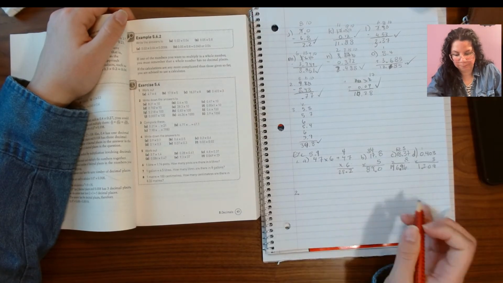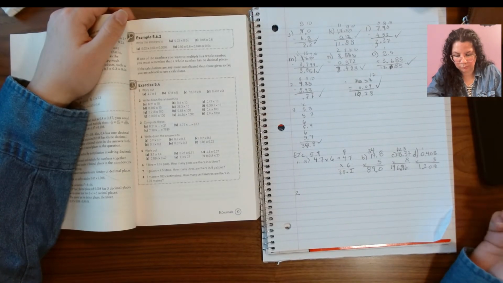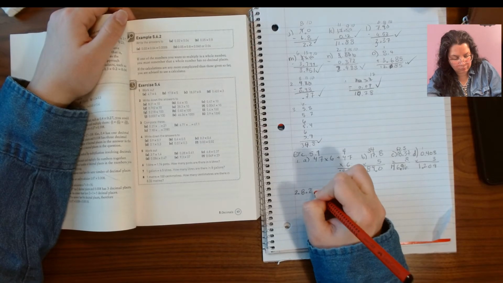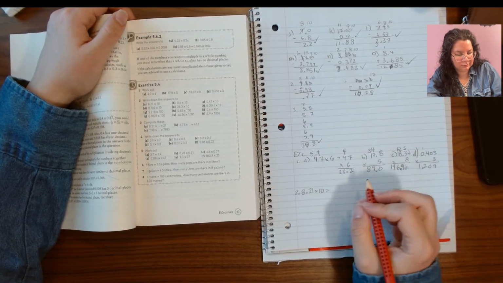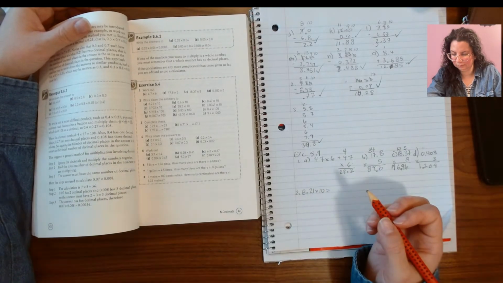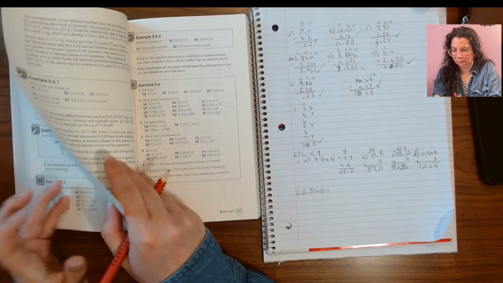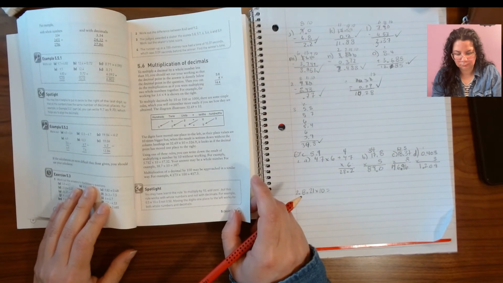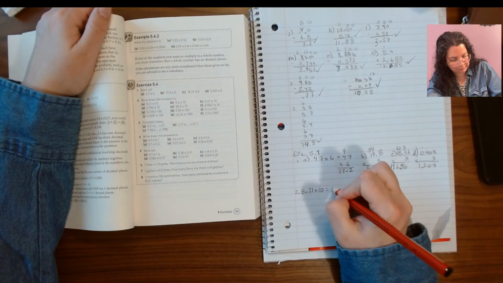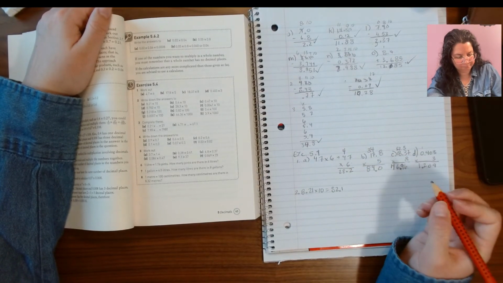Question 2. Write down the answers to 8.21 times 10 equals, and you move it over 1, right? Yes. So it would be 82.1.